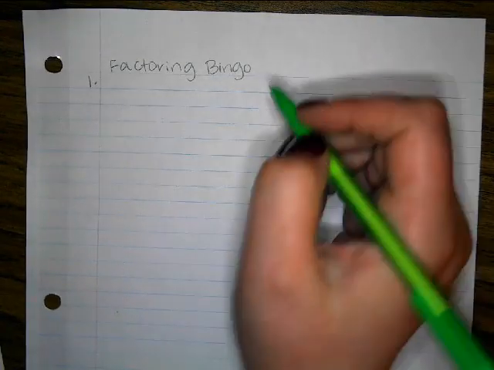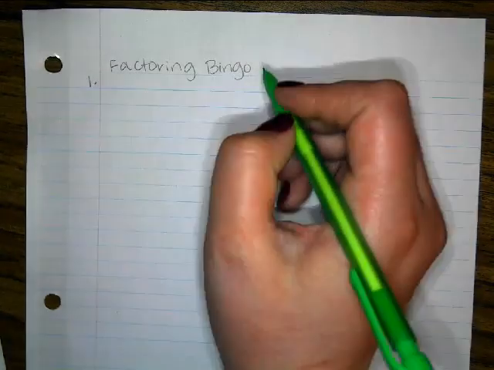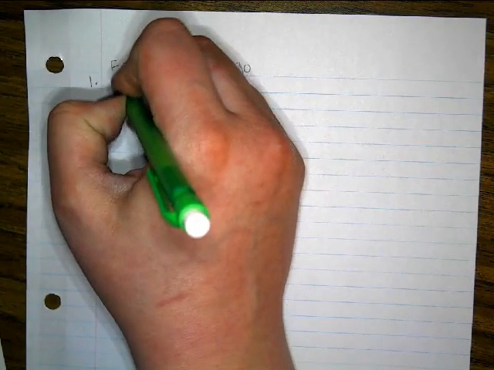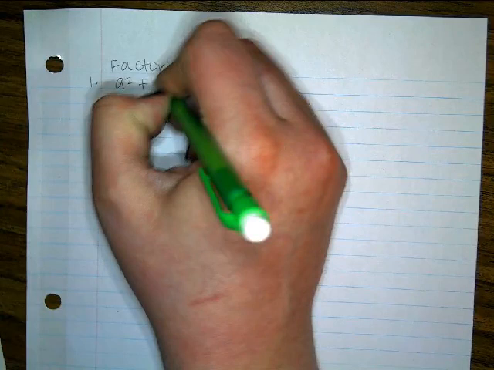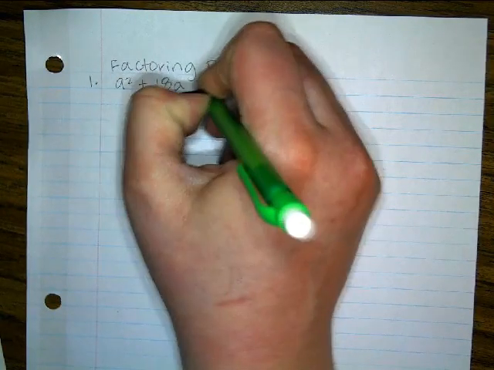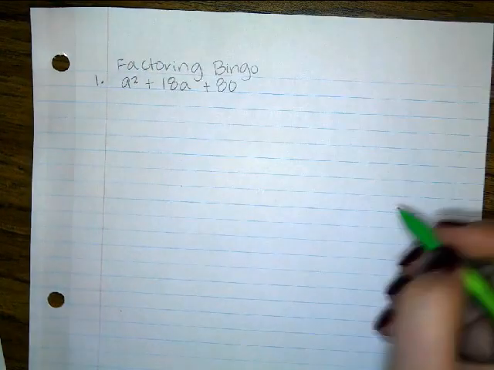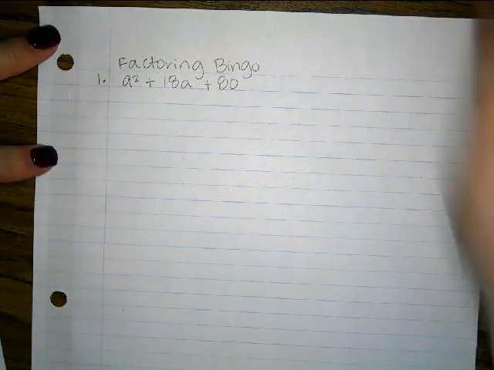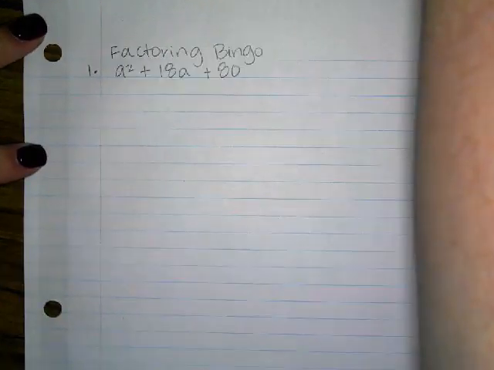We're out in the hallway taking notes. The first problem that we're going to do is a squared plus 18a plus 80. This is a trinomial.